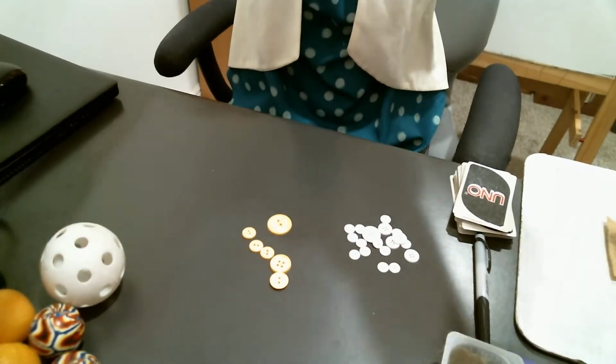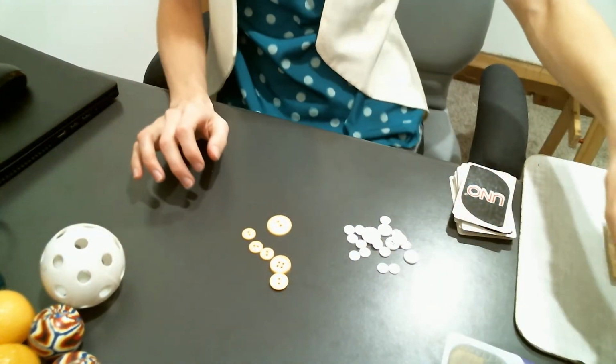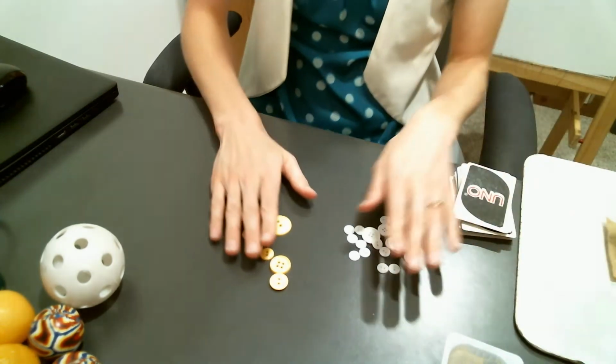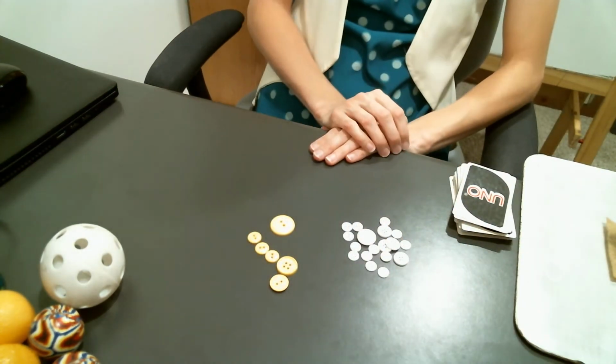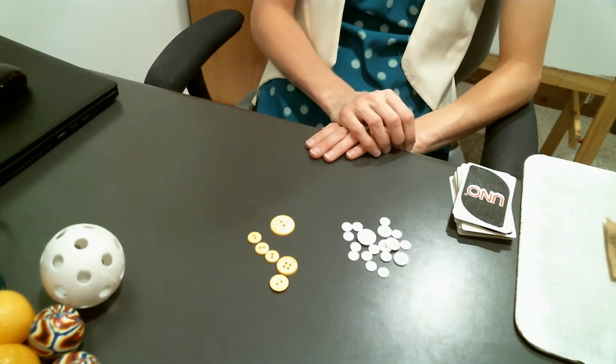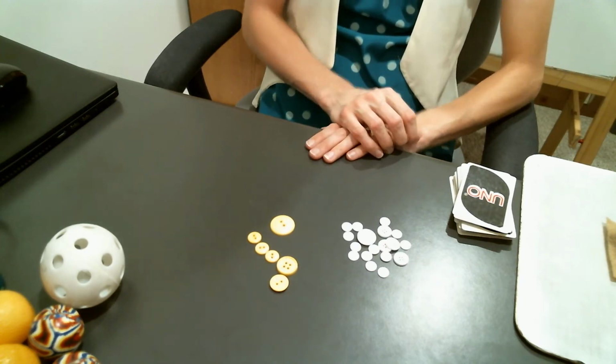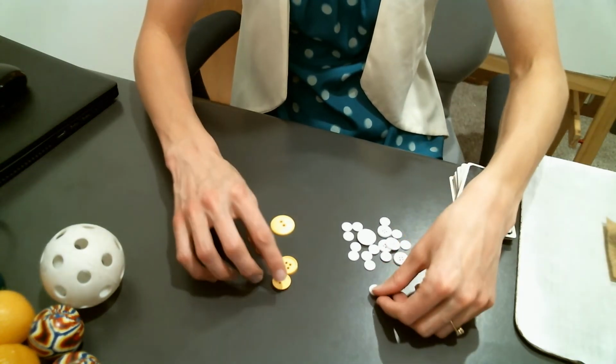Ooh, I have some buttons down here. Let's look at my buttons. So many things on my desk today. But right here, we've got buttons. Is there an equal amount of buttons? No? How can you tell?